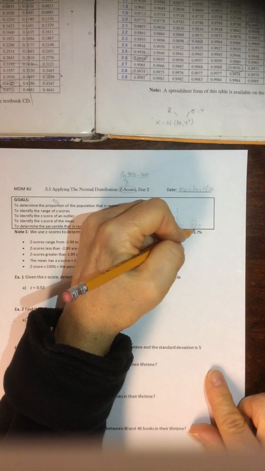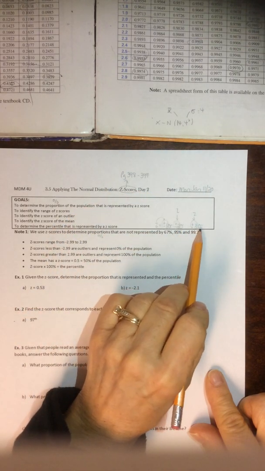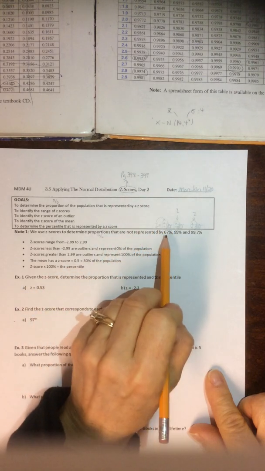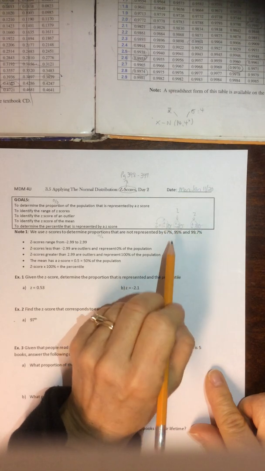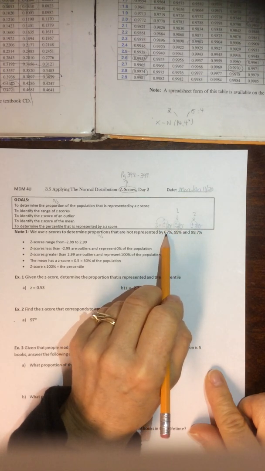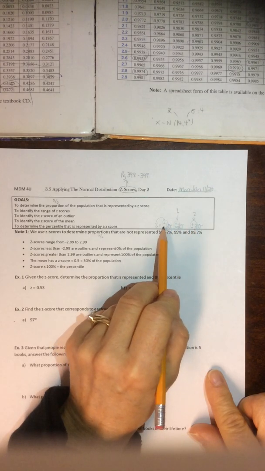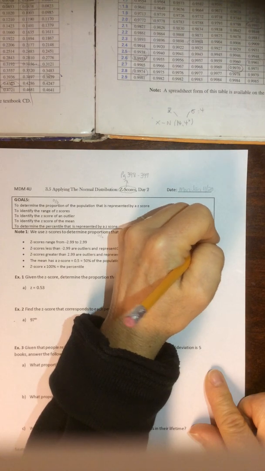So our z-score is the number of groups of standard deviations away from the mean, and when it is exactly 1, 2, or 3, or negative 1, 2, or 3, it represents a proportion. So these numbers in front of the standard deviations are z-scores, and these are the proportions.